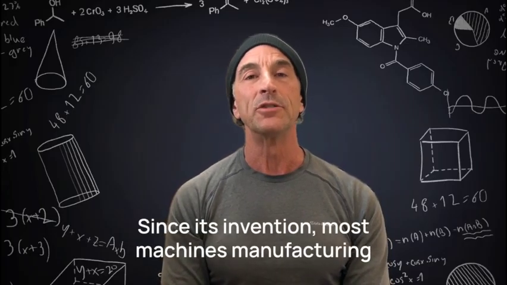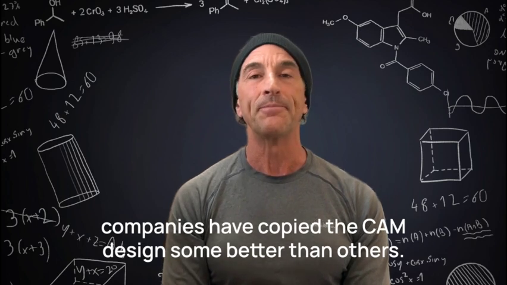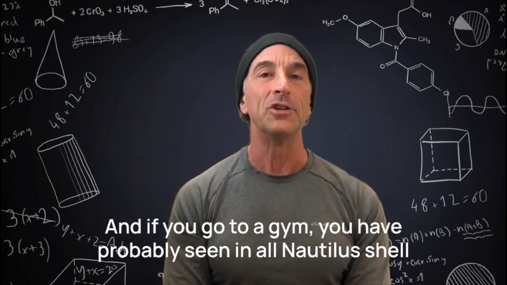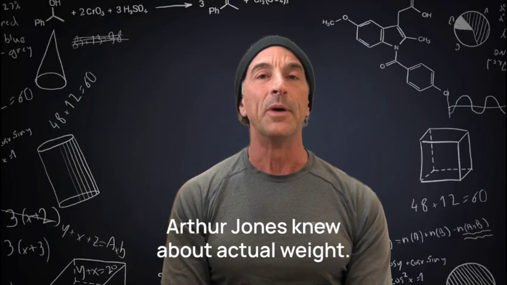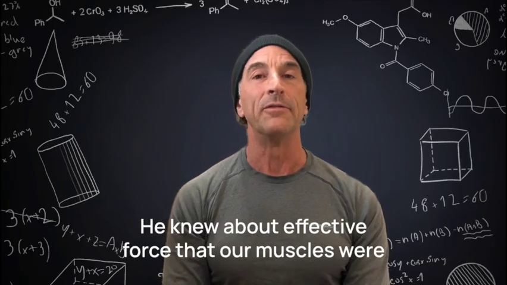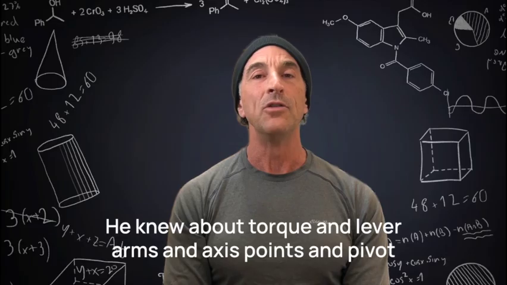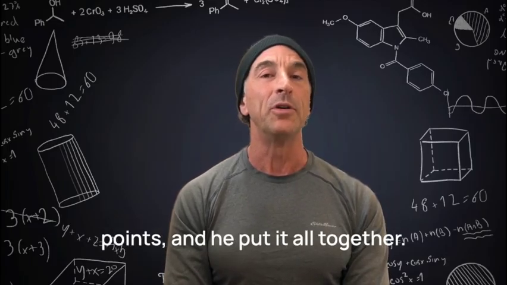Since its invention, most manufacturing companies have copied the cam design, some better than others. And if you go to a gym, you have probably seen an oval, shell, or kidney bean looking wheels on various machines and equipment. It works like this. Arthur Jones knew about actual weight. He knew about effective force, that our muscles are weaker and stronger at different points of the exercise. He knew about torque and lever arms and axis points and pivot points, and he put it all together.